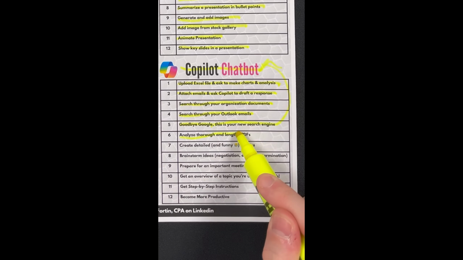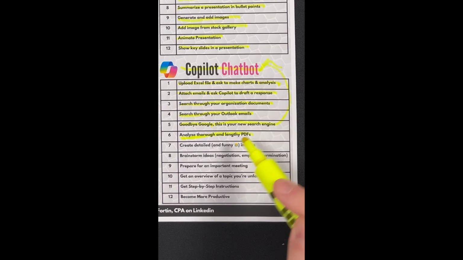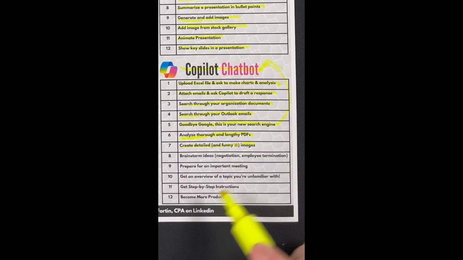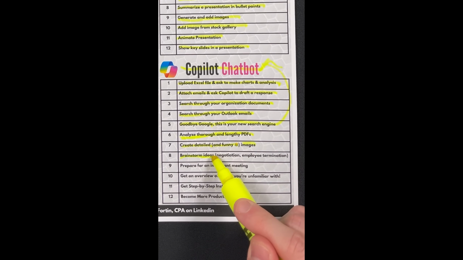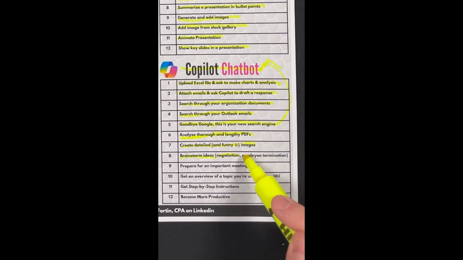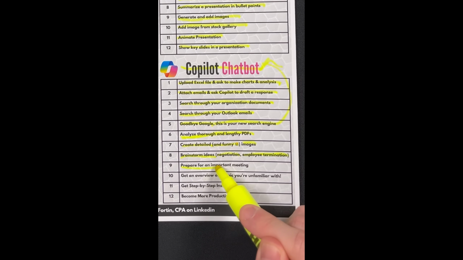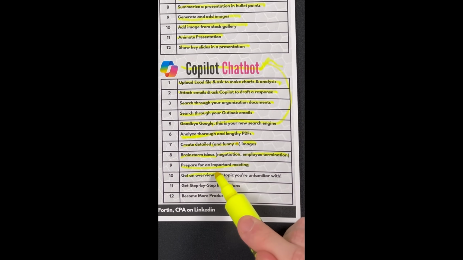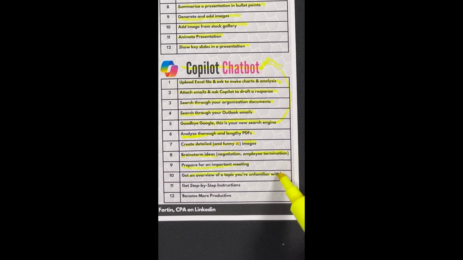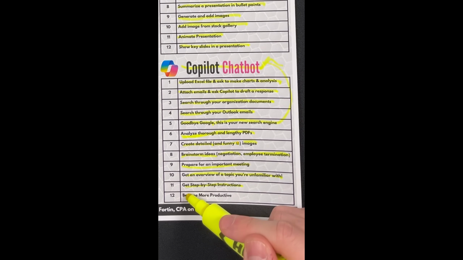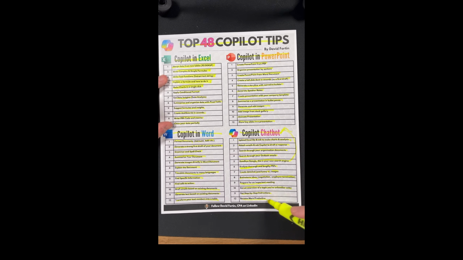Analyze thorough and lengthy PDFs. Create detailed and very funny, haha, images. Brainstorm ideas, such as negotiating your salary, or firing an employee when you don't know how to write the email. Prepare for an important meeting. Get an overview of a topic you're not familiar with. Get step-by-step instructions. And of course, become more productive. Follow me for more.